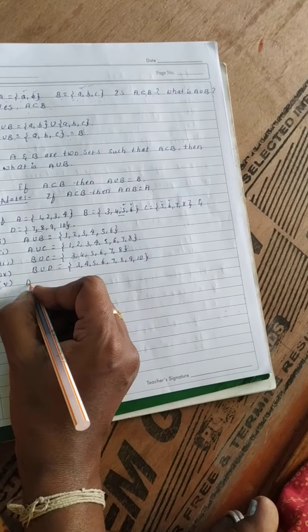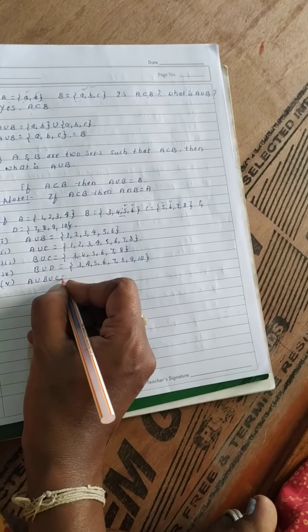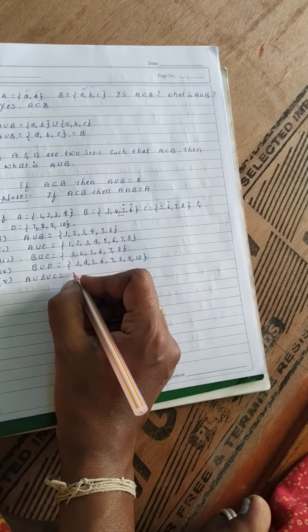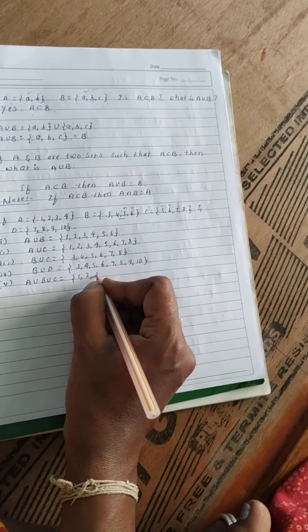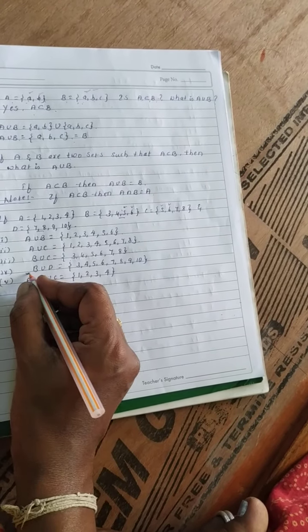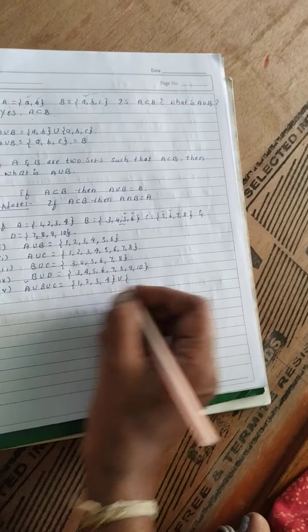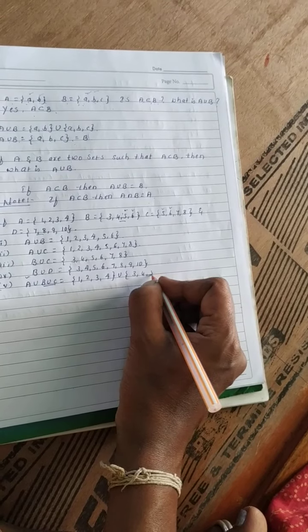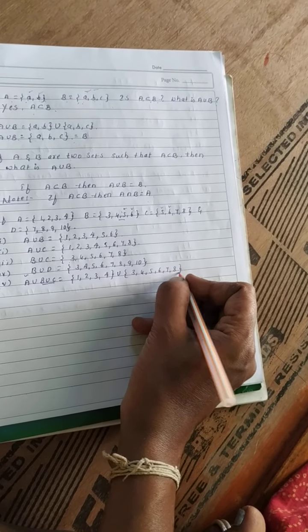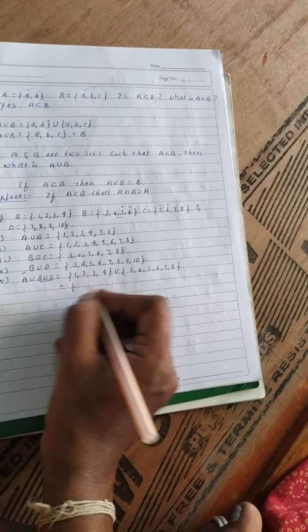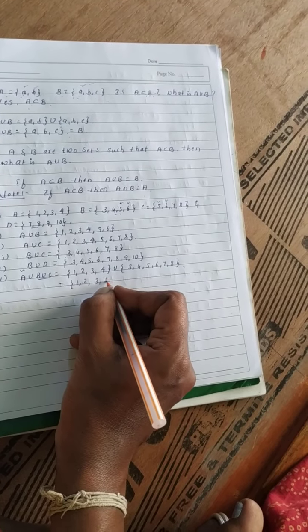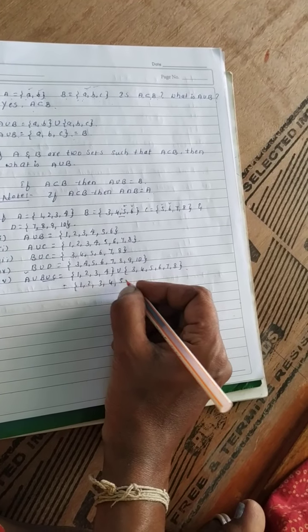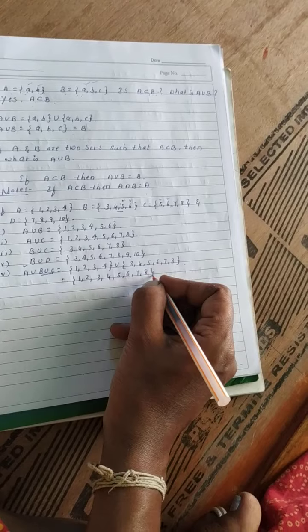Fifth one, A union B union C. So here we already did B union C. So what I'll do is write the A elements, that is this A set, union B union C, which we already did here. So you just write 3, 4, 5, 6, 7, 8. Is it clear? So now I'll write 1, 2, 3, 4. Here 3 and 4 are repeated. Don't write those two. Remaining you just write 5, 6, 7, 8.